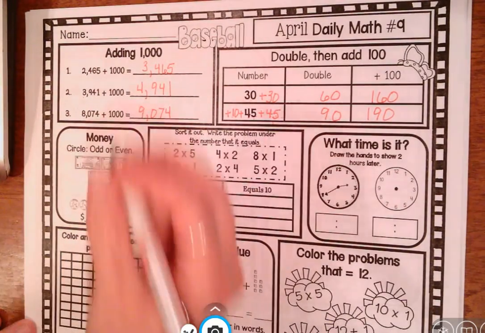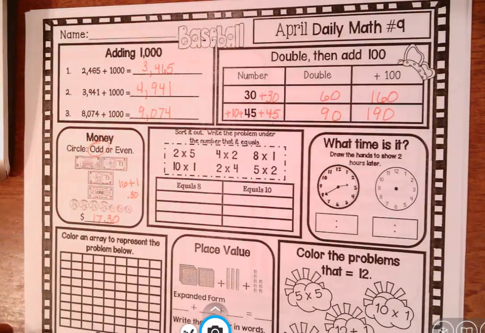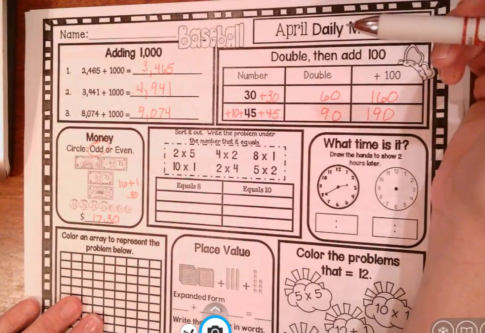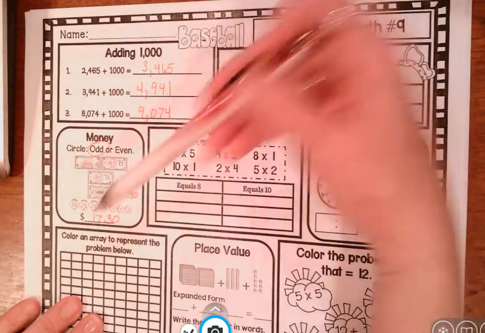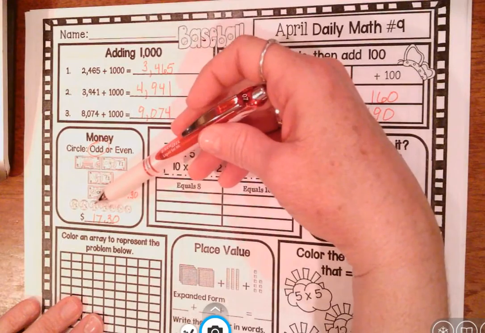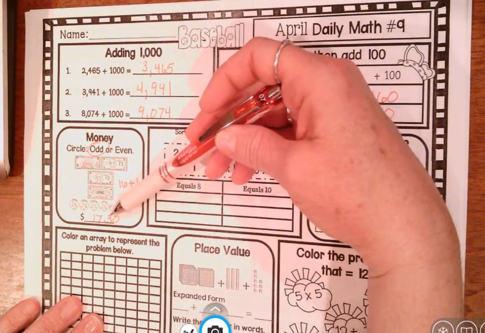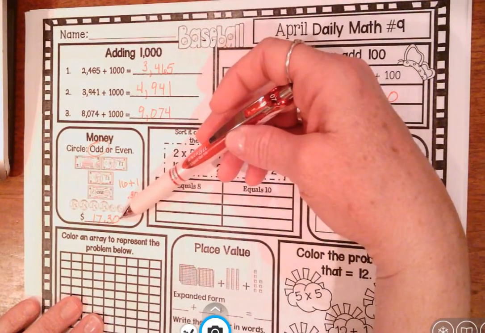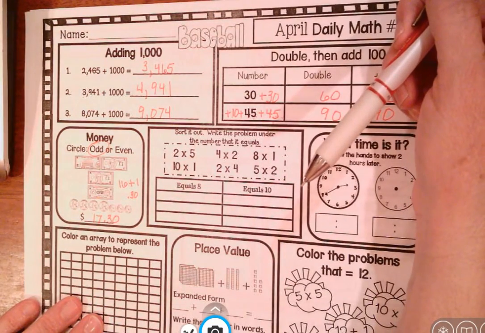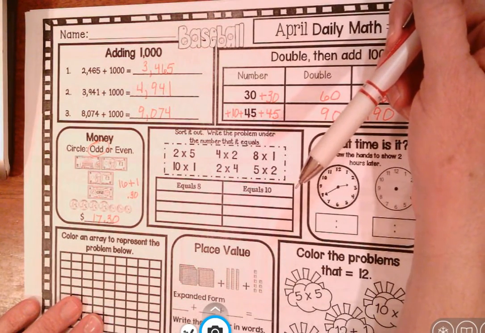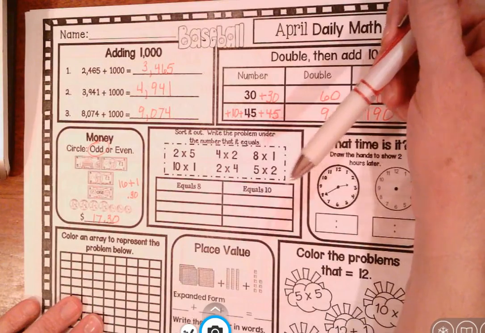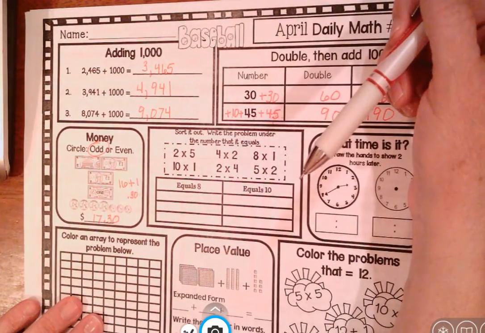That would be an odd number. Well, I'm looking at this and I'm thinking 17 is odd and 3 is odd, but 0 is even. So I guess it just kind of depends on what you're looking at. I'm going to say odd because of the 17.